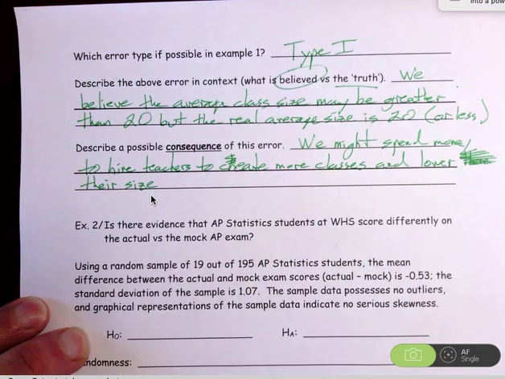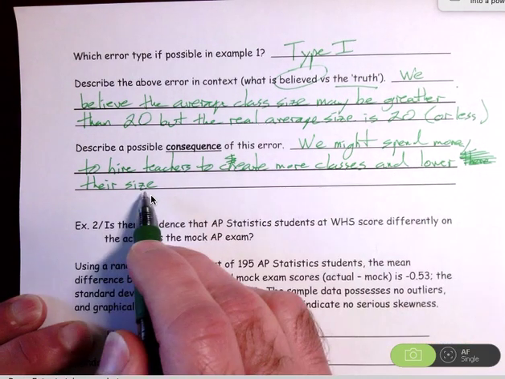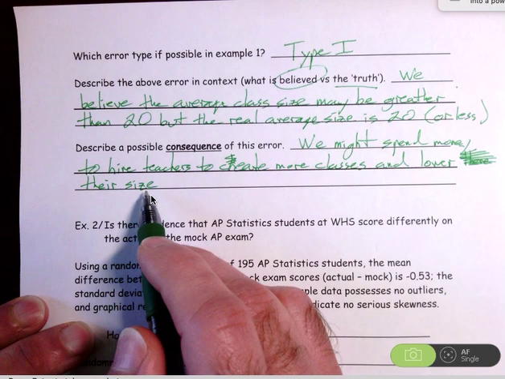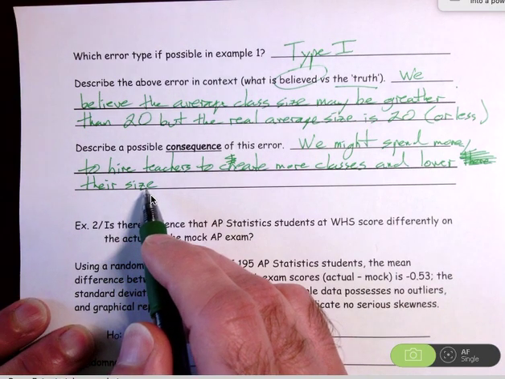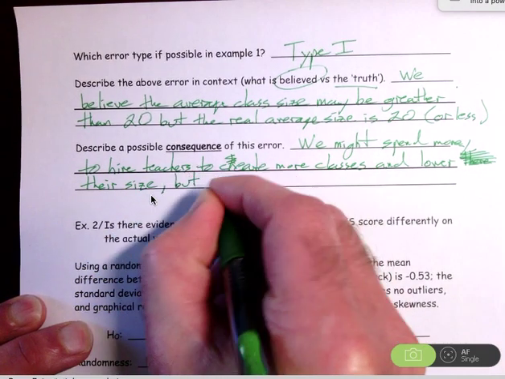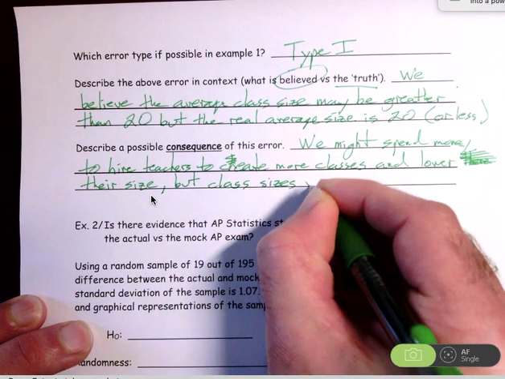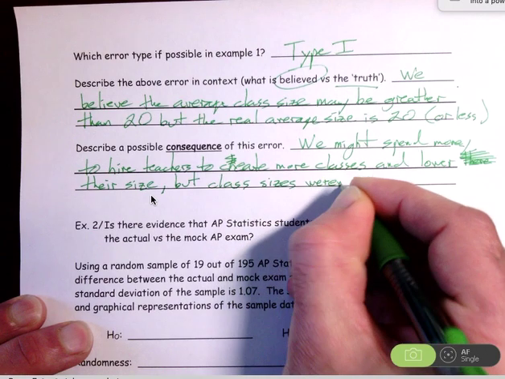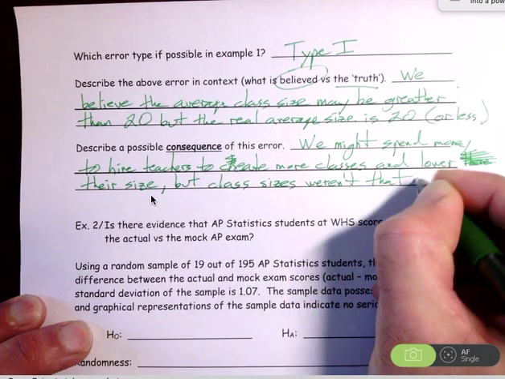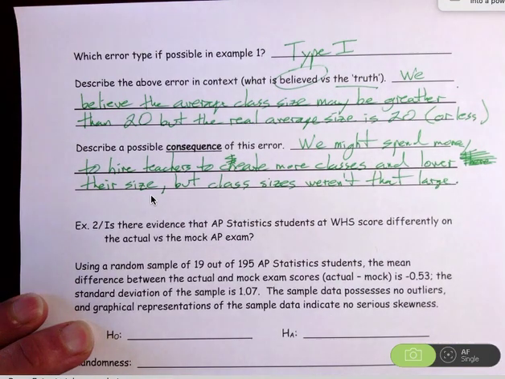But we didn't have a class size problem, so we're spending money when we didn't need to. We should be spending it in a different way. There was no reason to think that we had larger class sizes. Class sizes weren't that large. So maybe we could have better spent the money elsewhere.